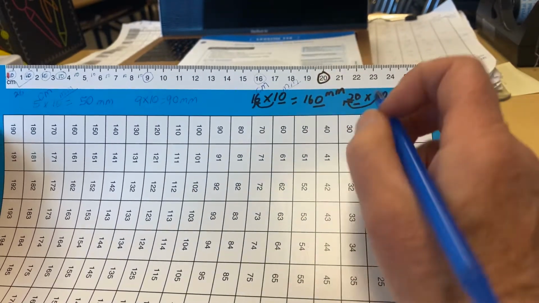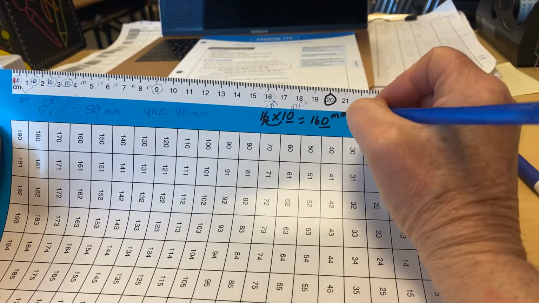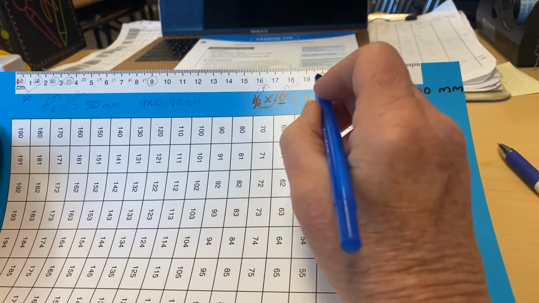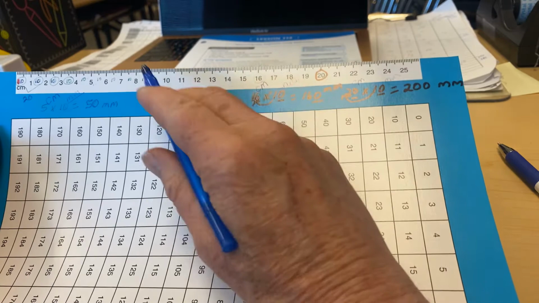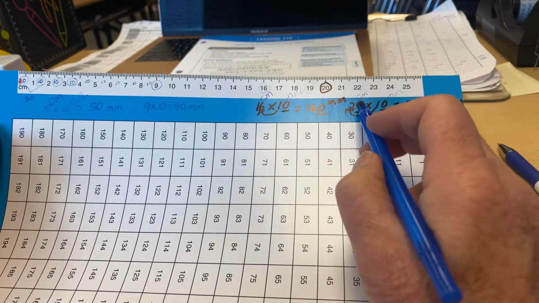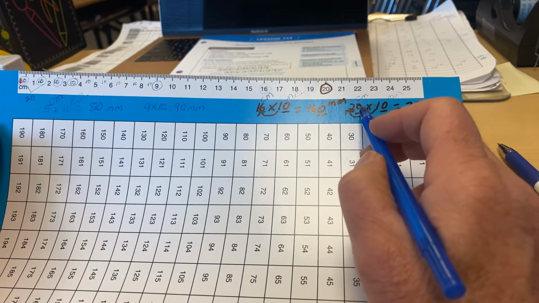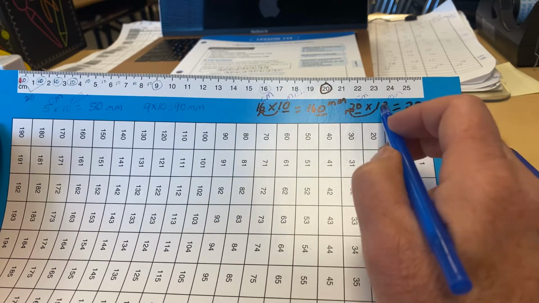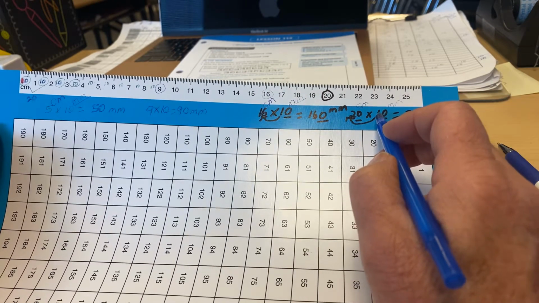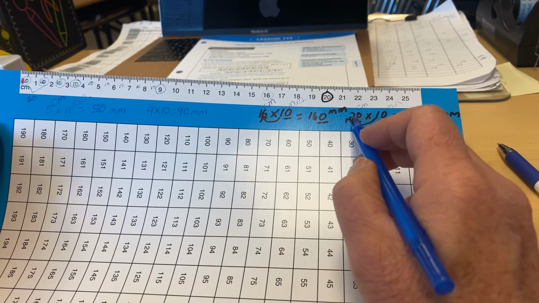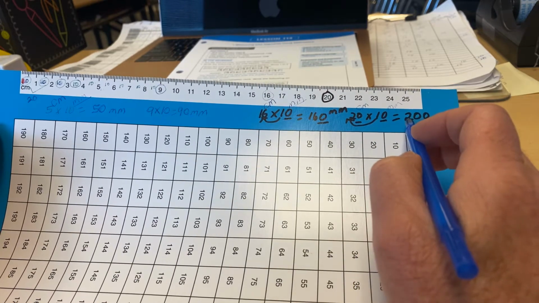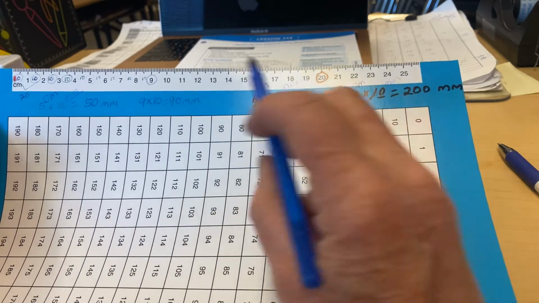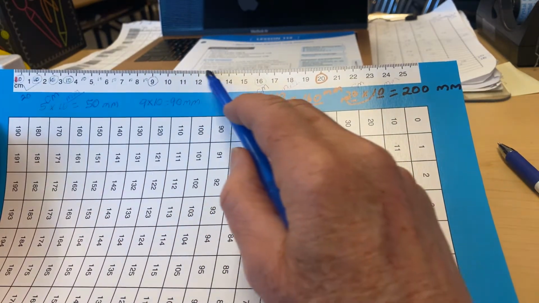Let's find out what that is. 20 centimeters times 10 millimeters, because there's 10 in between all of those. So 20 times 10. Look, count your zeros. 1, 2. I can put those 2 zeros right there, and all I have to do is go 1 times 2 is 2. And I add my zeros. That means there's 200 millimeters all between here and there.